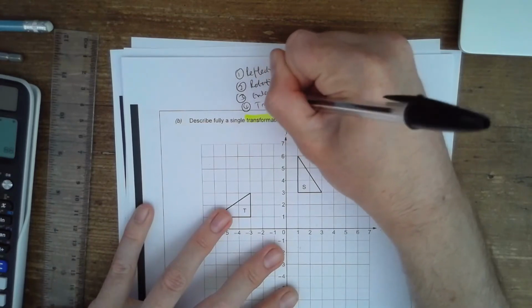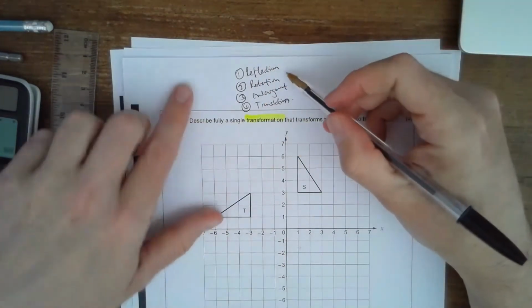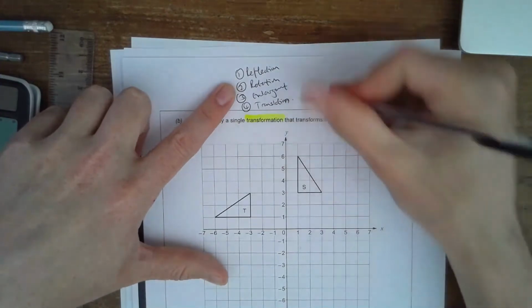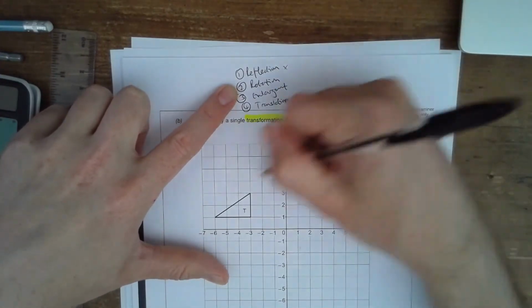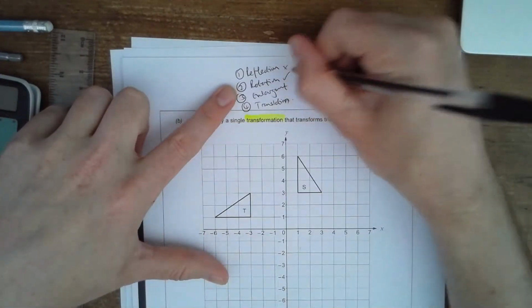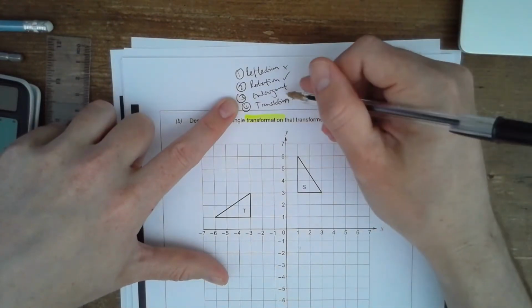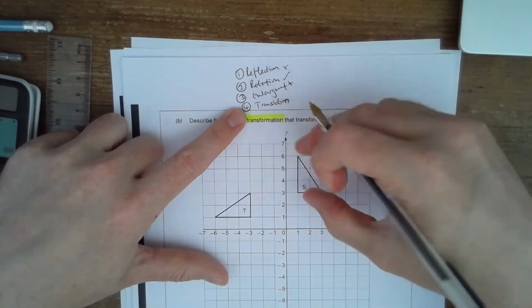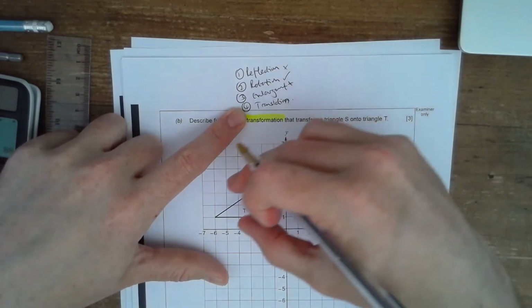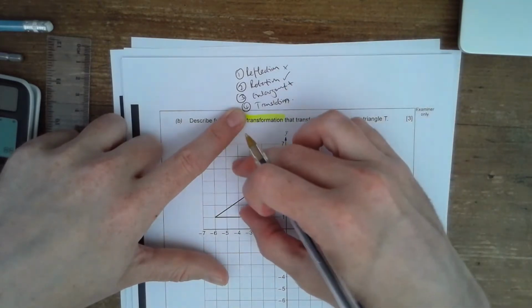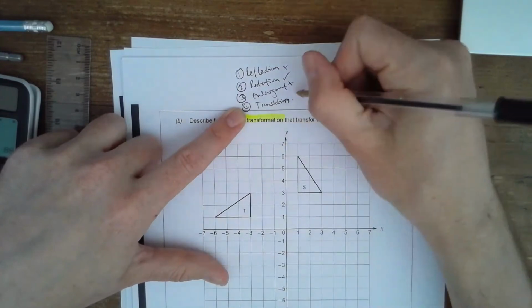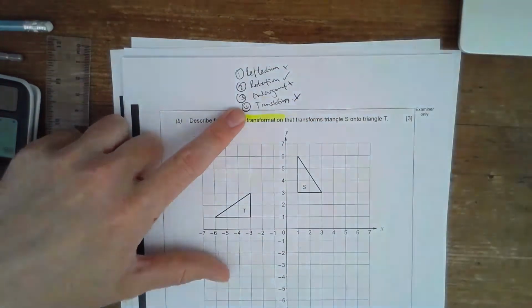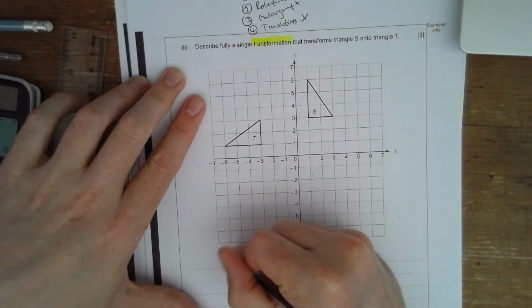Okay, now a lot of these do what they say on the tin. Reflection, does it look like it's looking back at itself in a mirror? No. Rotation, does it look like it's being spun around? Yes, it does. So it could be a rotation. Has it got any bigger or smaller? No, it's the same size triangle. Has it been moved from one place to exactly the same way, pointing up, etc., somewhere else? No. So by process of elimination, it has to be a rotation.